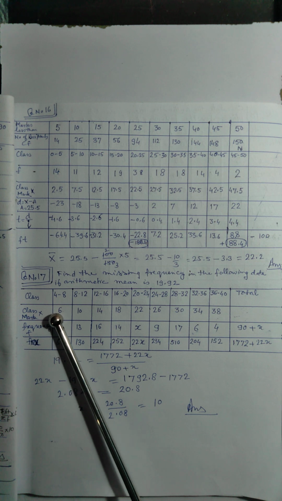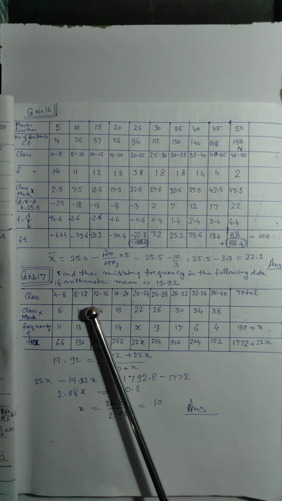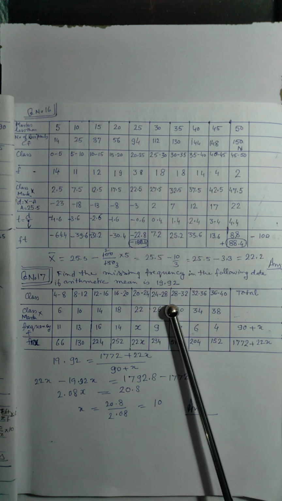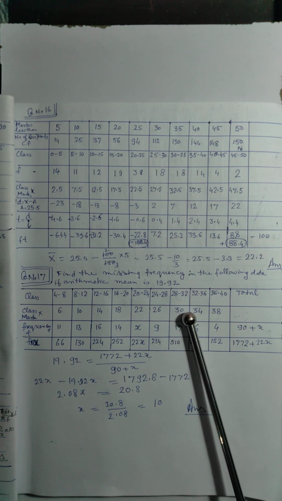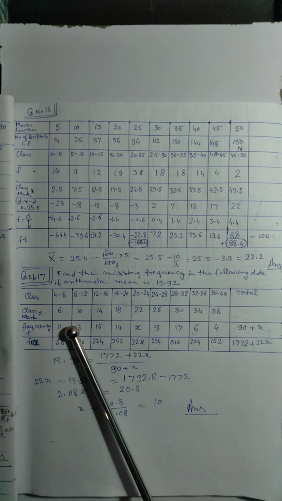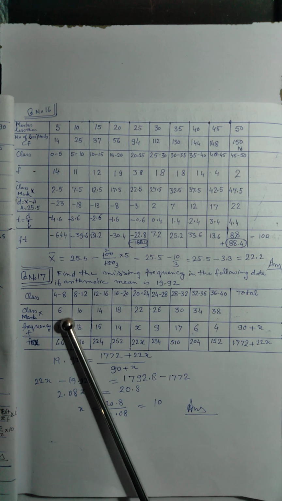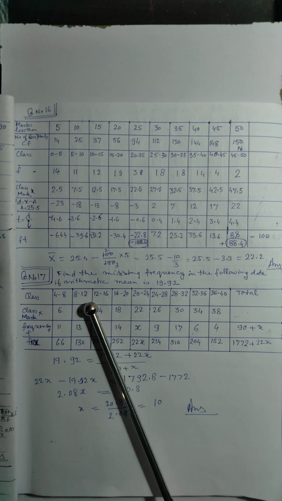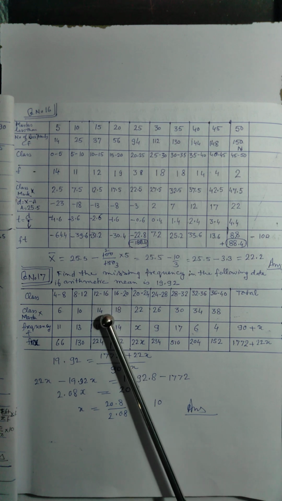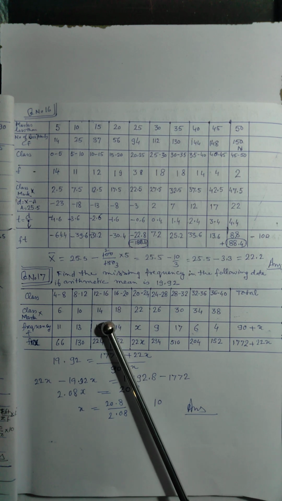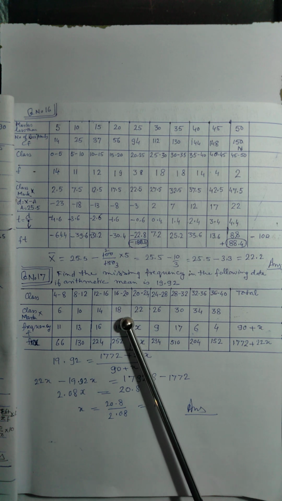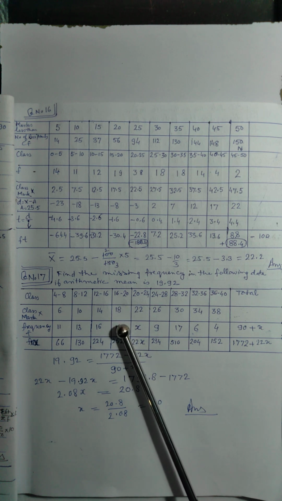Now you see the classes 4 to 8, 8 to 12, 12 to 16, 16 to 20, 20 to 24, 24 to 28, 28 to 32, 32 to 36, 36 to 40. Now the class mark. 4 plus 8 divided by 2, that is 6. 8 plus 12 divided by 2, that is 10. 12 plus 16 divided by 2, that is 14. 16 plus 20, means lower limit plus upper limit divided by 2, that is 18.